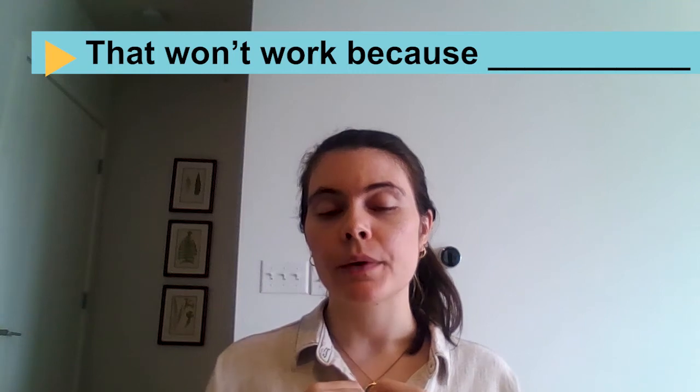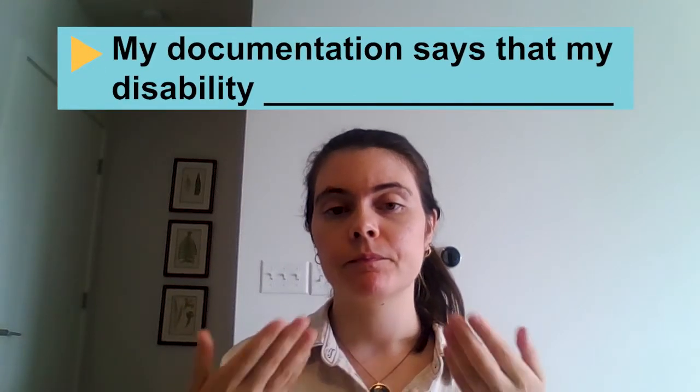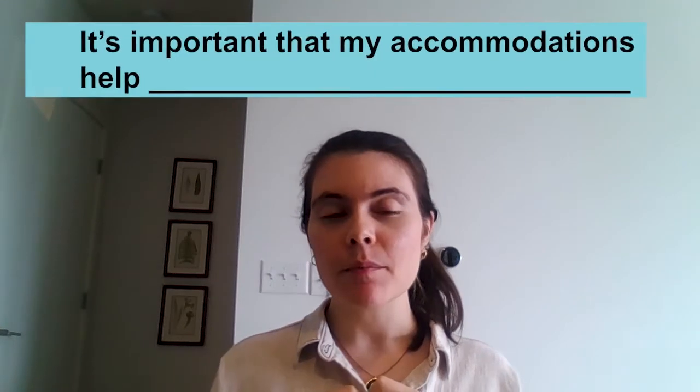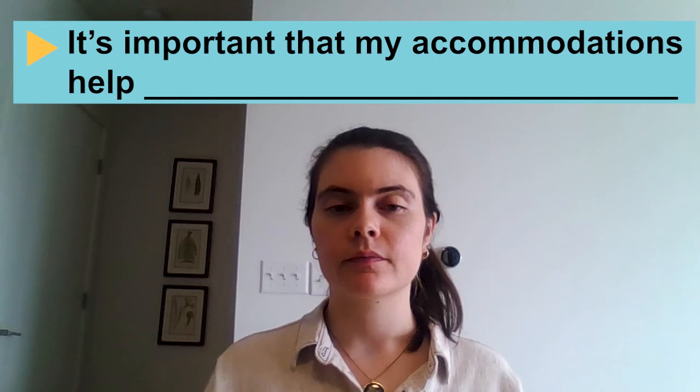If your school thinks an accommodation isn't reasonable, it might offer a different one instead. If you think the accommodation your school offers won't work, you can say, that won't work because my documentation says that my disability. It's important that my accommodations help. For example, that won't work because I would still have to remember verbal instructions for a long time. My documentation says that my disability makes it hard for me to remember what I hear. It's important that my accommodations help me remember instructions.